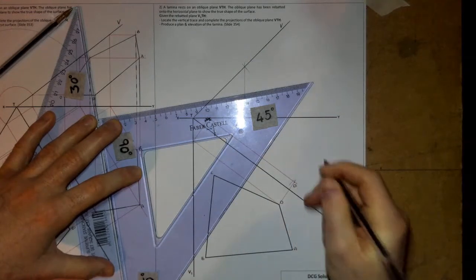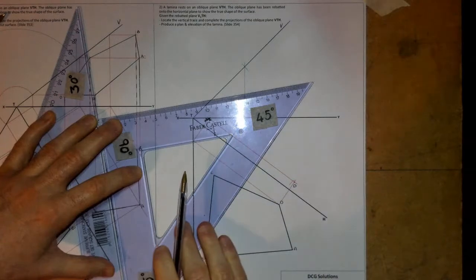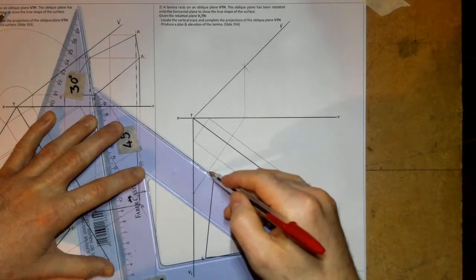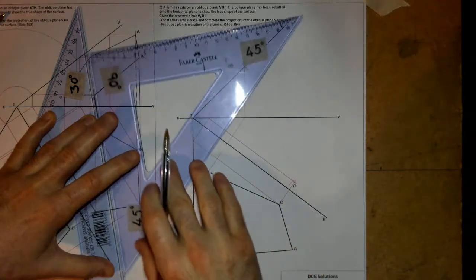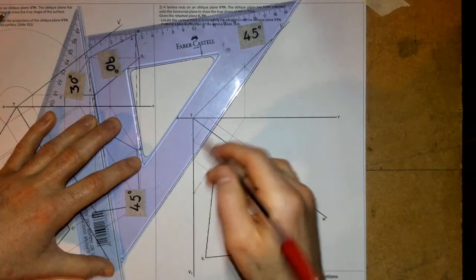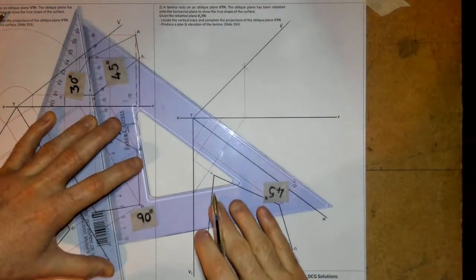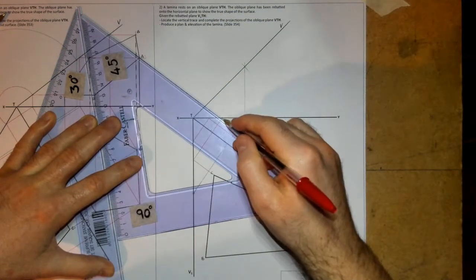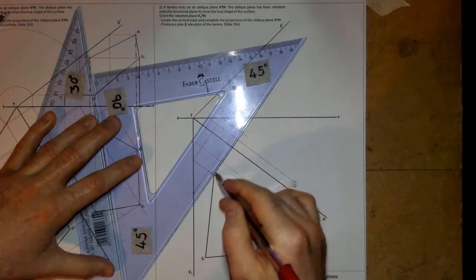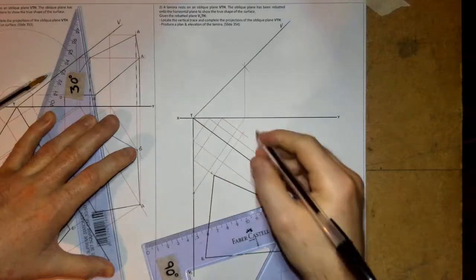So there is D. And now I'm going to do the same for C. Parallel, perpendicular. Where it hits the XY line, parallel to the horizontal trace. And finally, perpendicular. Okay, now found C.